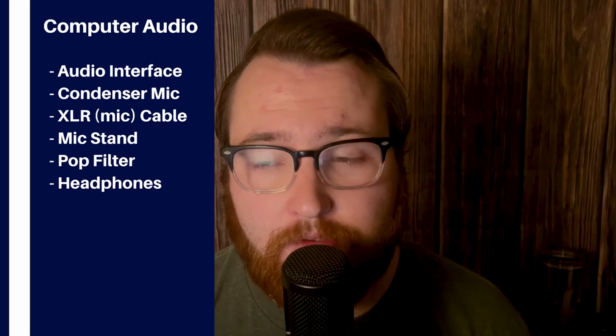So if you take a look with me, there's 6 key pieces of equipment that you'll need for successful computer audio. You'll need an audio interface, a condenser microphone just like this one. We have this kind of setup going on right here. We'll also need a microphone cable, a microphone stand, and then a pop filter and headphones. Now we'll go into each of those pieces and what uses they have.